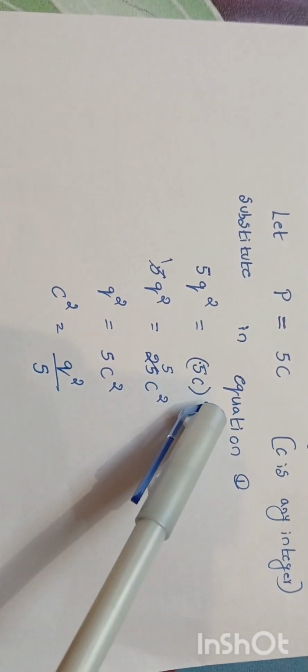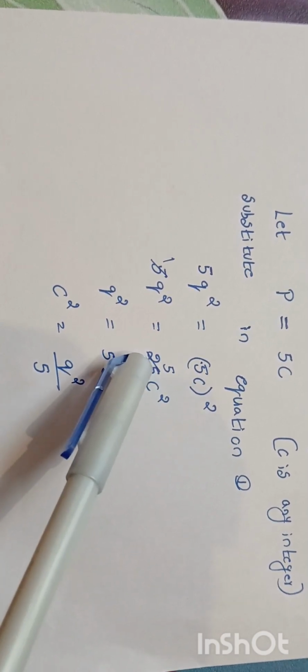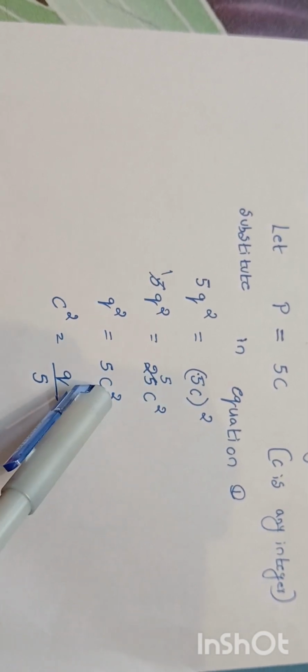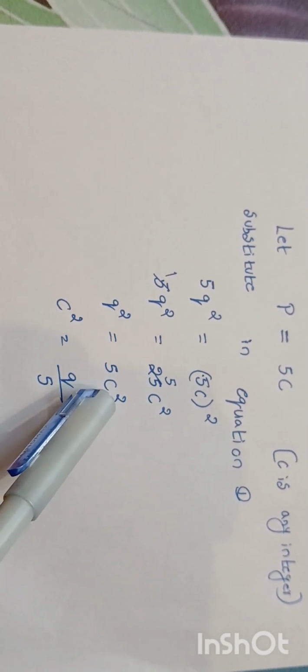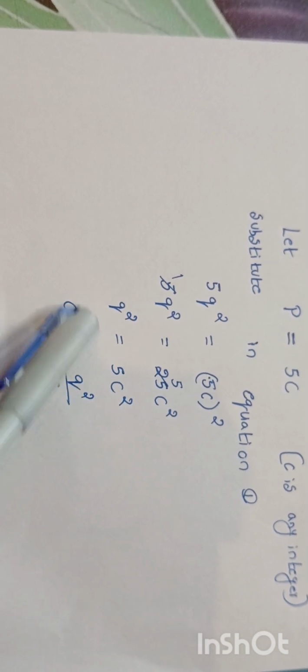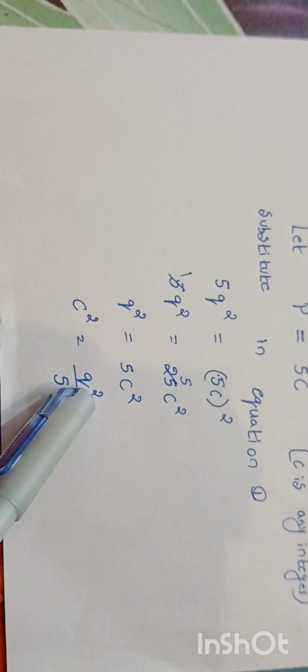By applying this square to both 5 and C, we will get 5 square, nothing but 25, and C whole square is equal to C square. By cancelling this 25 with 5, we will get 5. Now Q square is equal to 5C square and C square is equal to Q square divided by 5. By sending this 5 to this side, we will get Q square divided by 5.